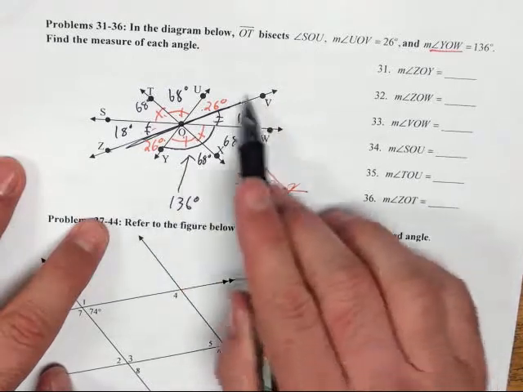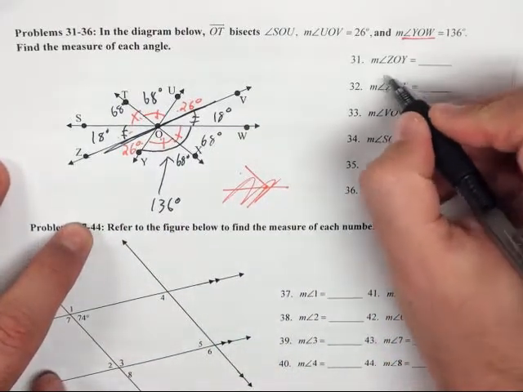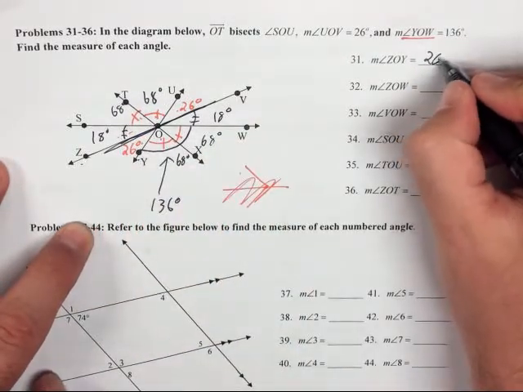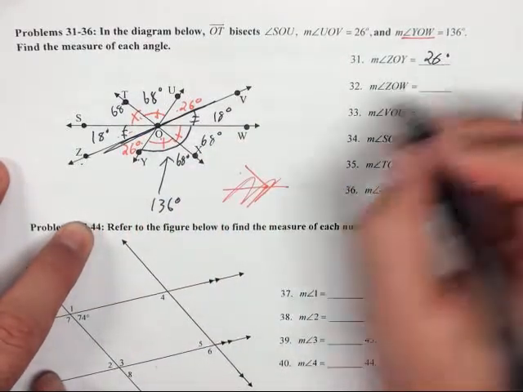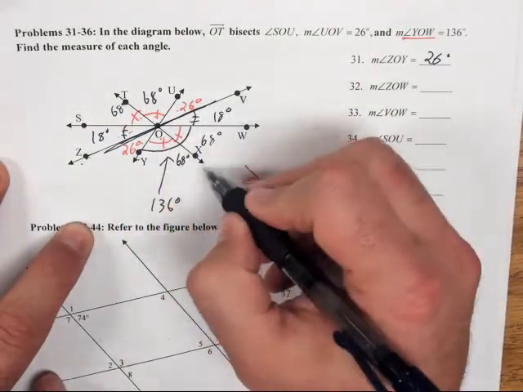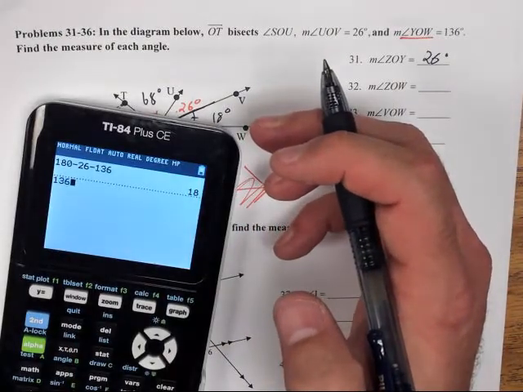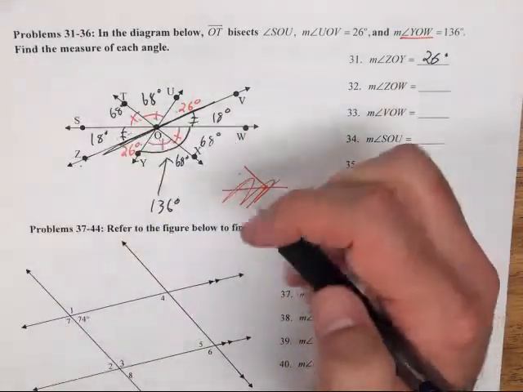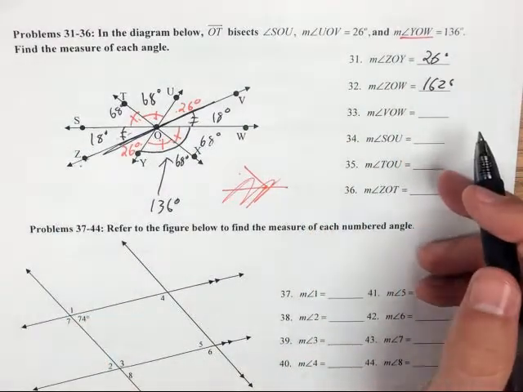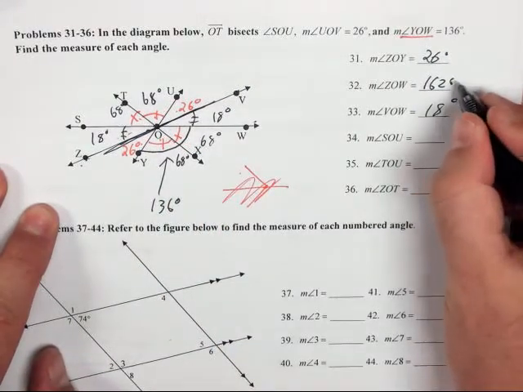Now we can take all these angle measures and start plugging them in for my answer. So measure of angle ZOY. ZOY is 26 degrees. ZOW. Well, that's going to be 136 plus 26. 136 plus 26 is 162. VOW is 18 degrees.